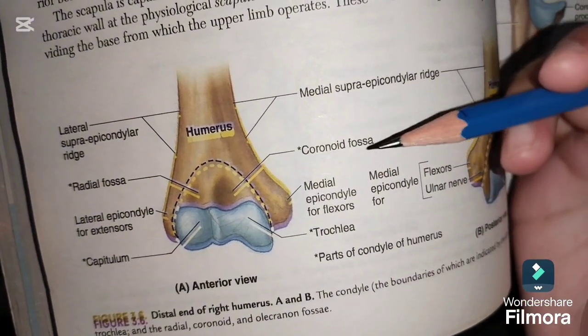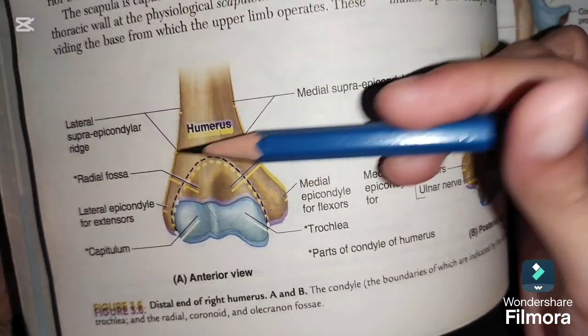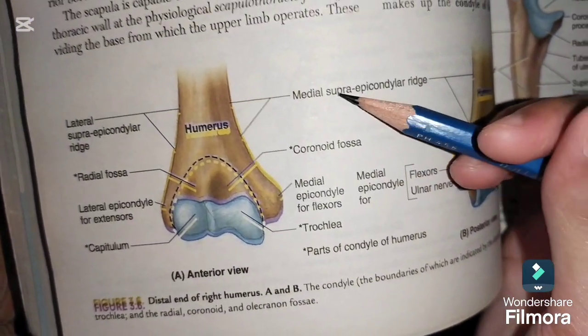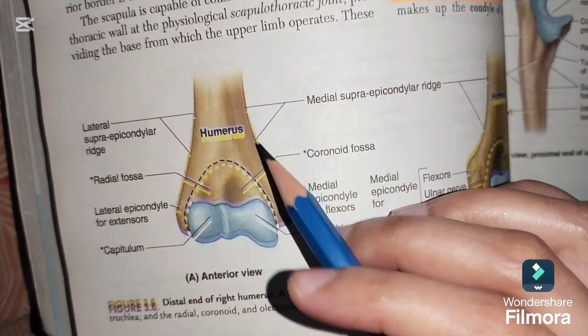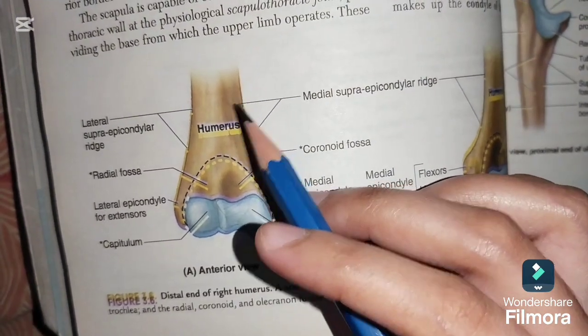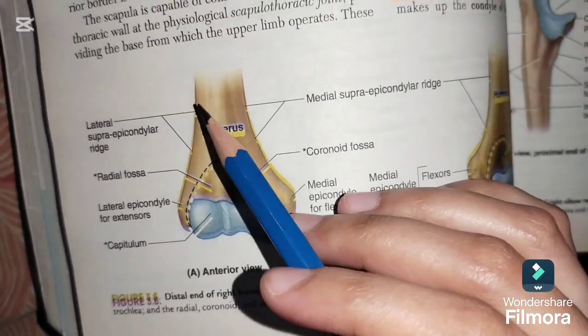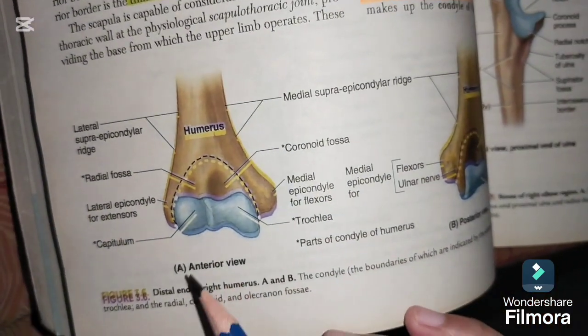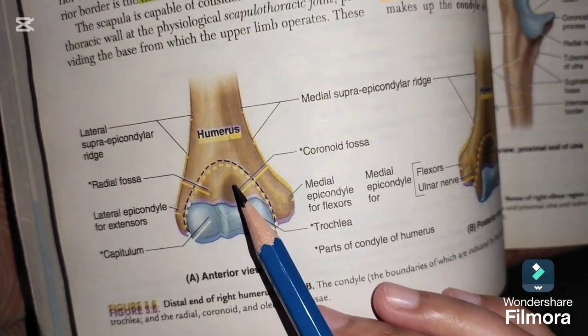And now just above the epicondyles, we have the supraepicondyles. So this is the medial supraepicondylar ridge, and this is the lateral supraepicondylar ridge. This is the anterior aspect of the lower end of humerus.